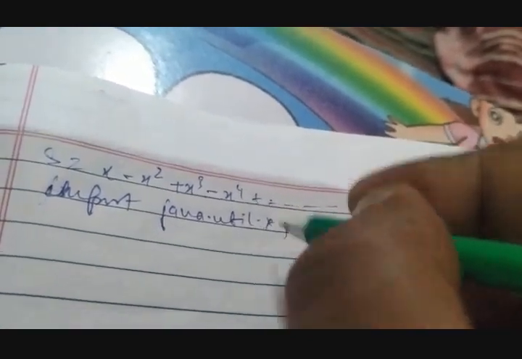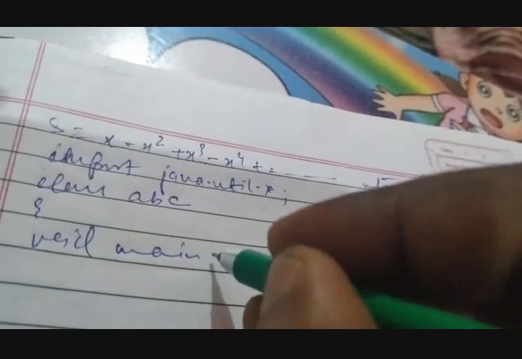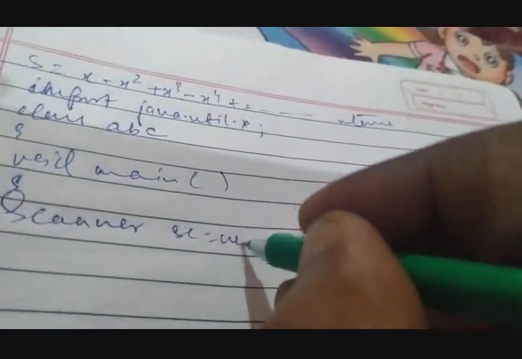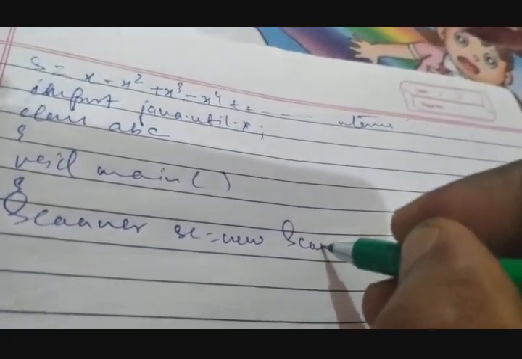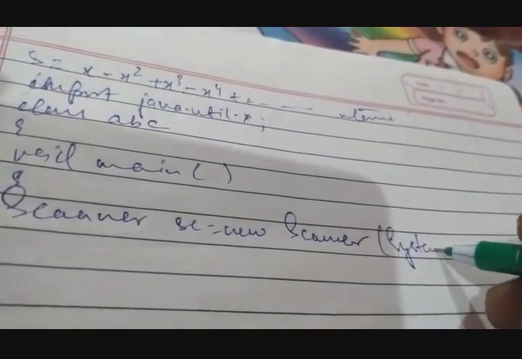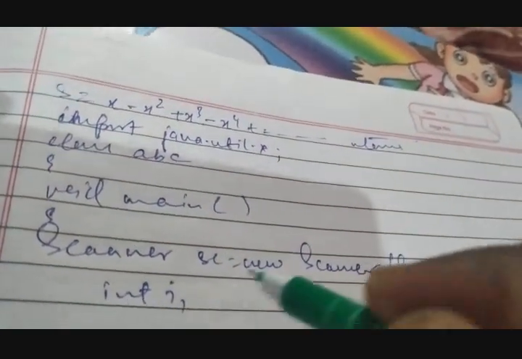So import java.util.Scanner, class ABC, void main, Scanner sc equals new Scanner(System.in). So you require int i for the loop.